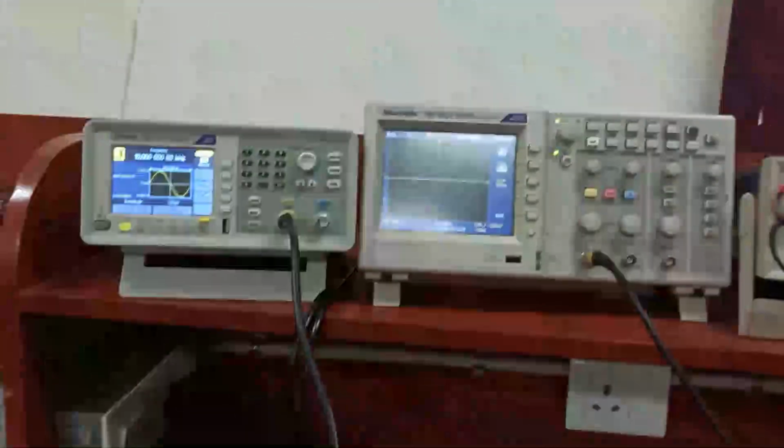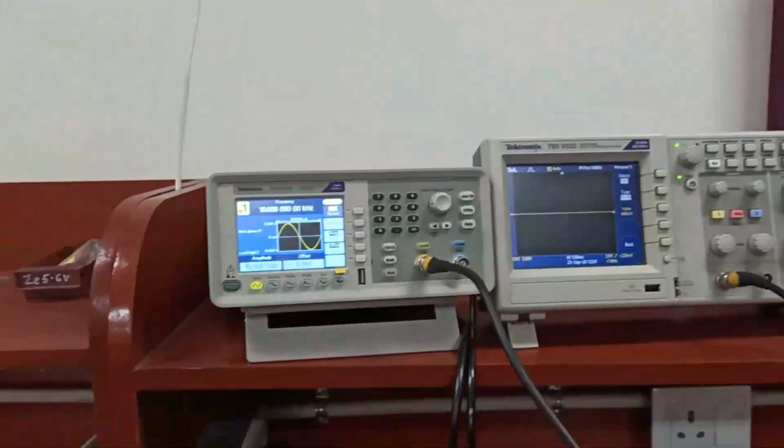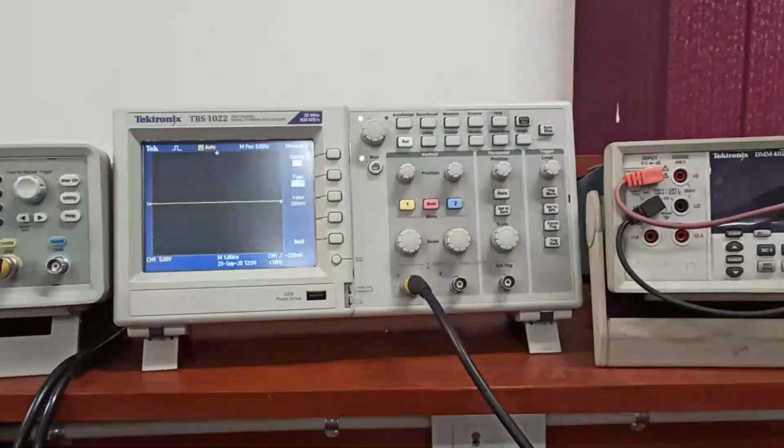These are the components needed for the experiment: a 10K resistor and a 0.01 microfarad capacitor. And the equipment that we need are a function generator, an oscilloscope, and a breadboard.